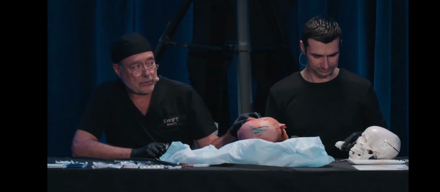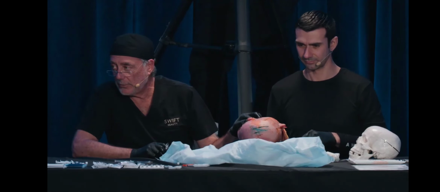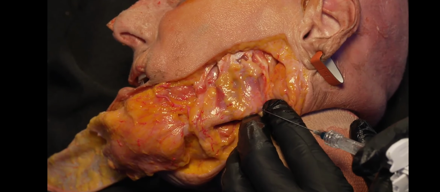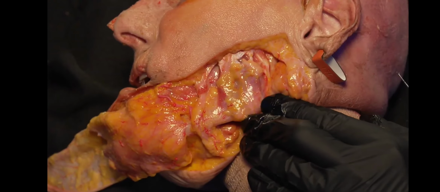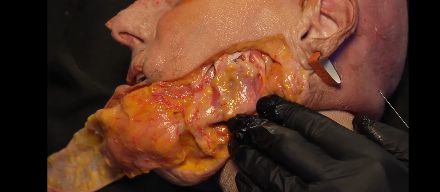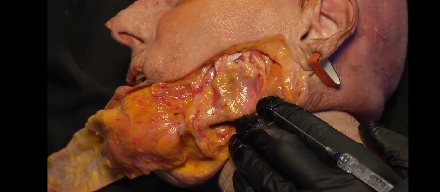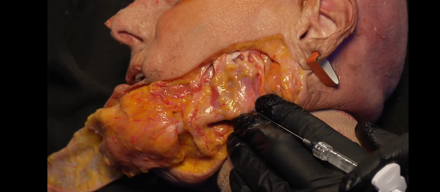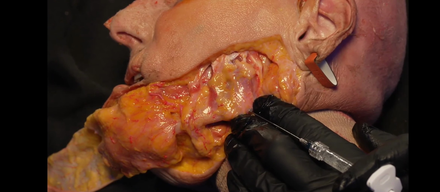I use a 27 gauge needle with a full G' product, high G'. And my trick for this, to let you know, is that if you put your fingers over the angle of the mandible like this on your free hand, and then guide your needle like this, you're going to hit bone. And if you feel bone, you press the plunger.